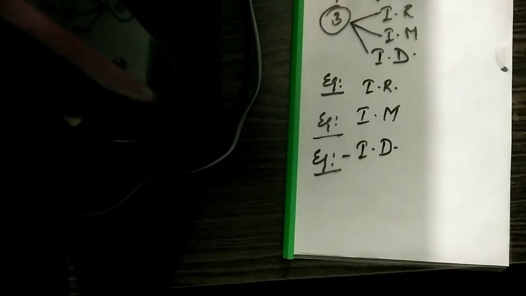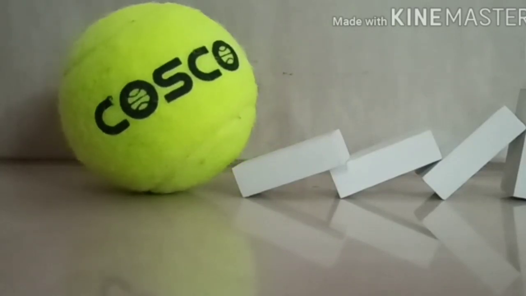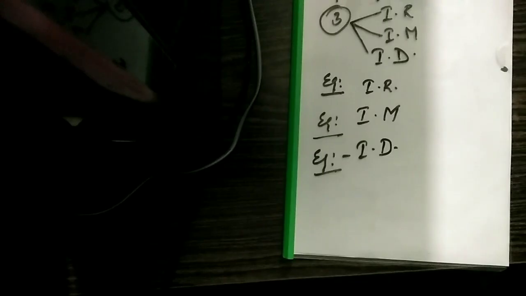With this small demonstration, you can observe that when you throw a ball onto the cardboard pieces, all of them fall down. But when you throw a crumpled paper, they stay as they are. What is the difference? The difference is only the mass of the ball and the mass of the crumpled paper.